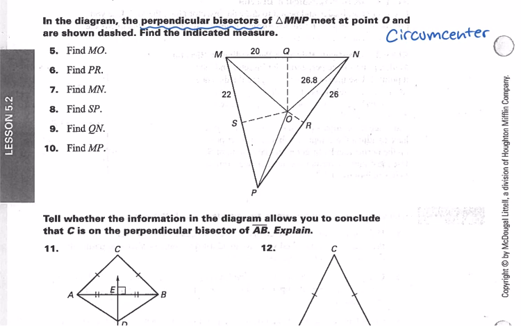Alright, so what happens is I have all these perpendicular bisectors. There they are. And I draw them so that they all end up meeting at one point, and that's called the circumcenter. Once I find that point, if I connect it back to each vertex, I know that those 3 segments are actually all congruent.